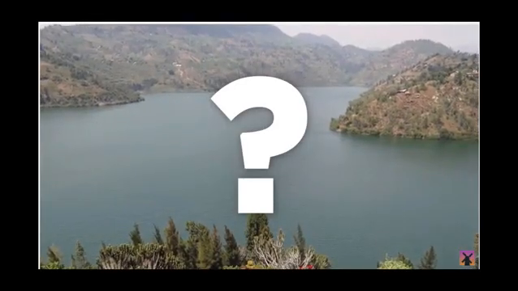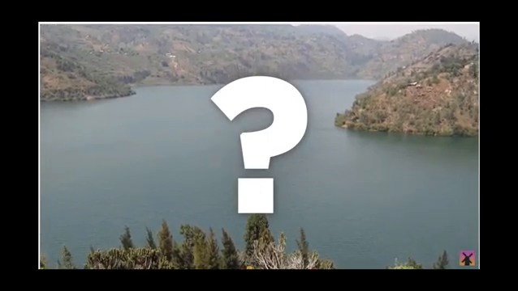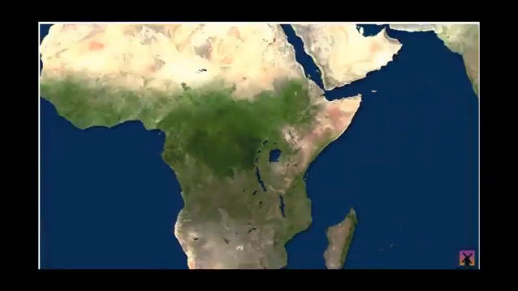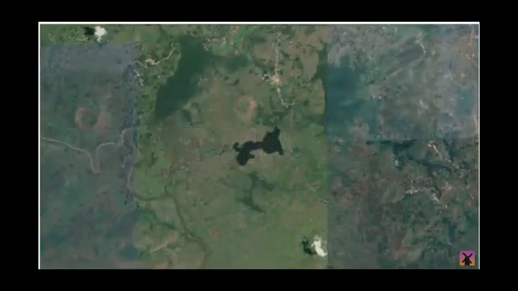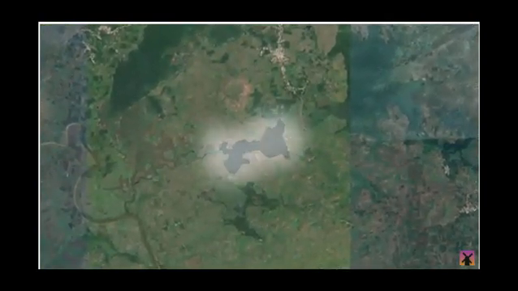A lake exploding sounds pretty weird, but it's because it doesn't happen very often. The first time in recorded history that we observed something like this was just back in 1984 at another African lake here, Lake Manoon. On August 15th of that year, local people reported hearing a loud noise and seeing a gas cloud emanating from the lake.